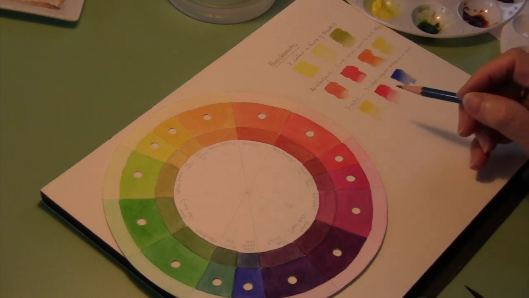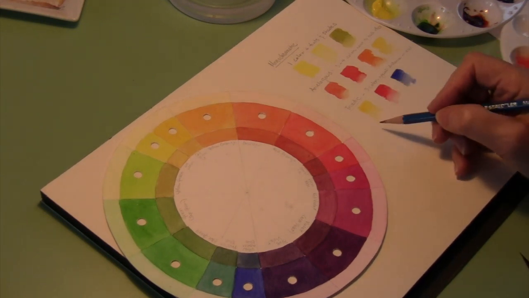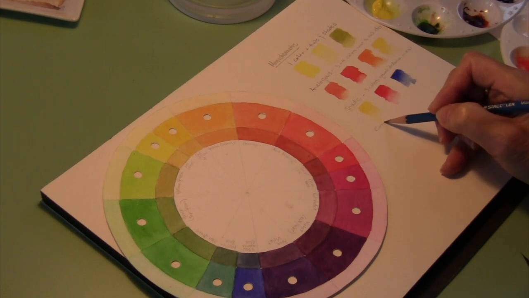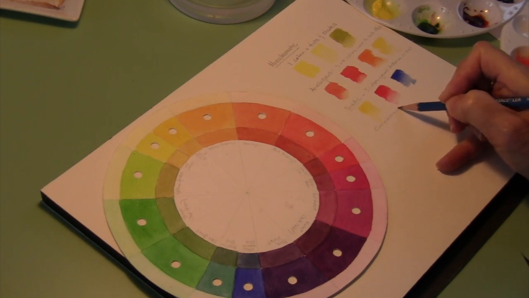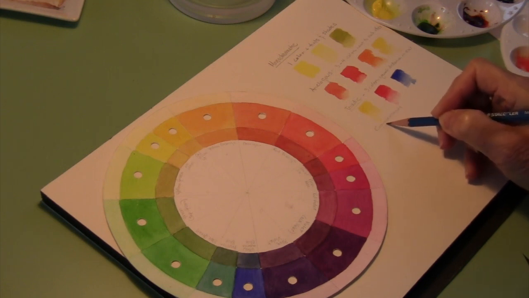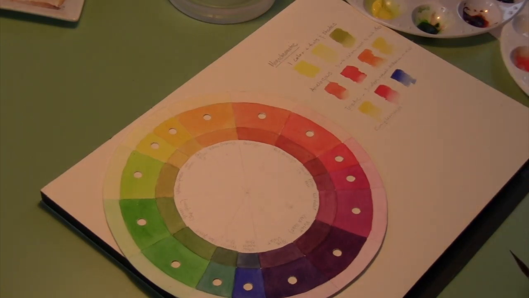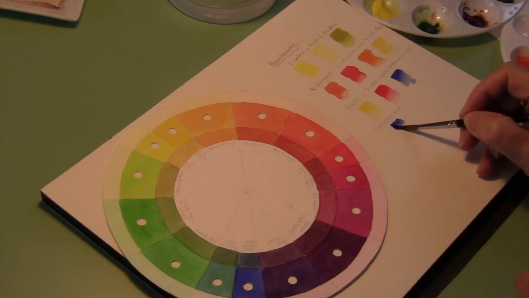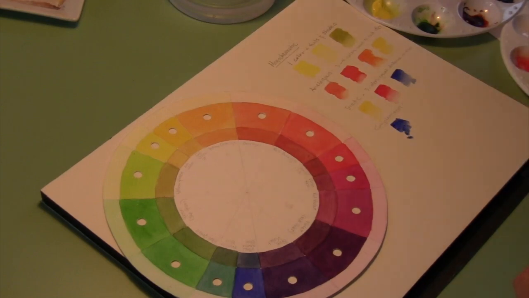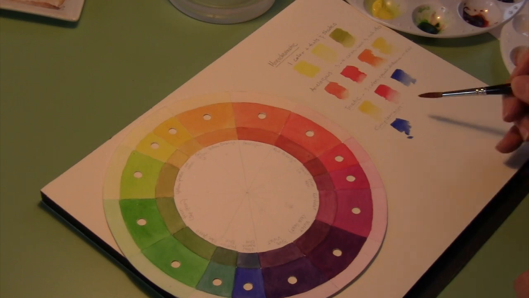The next one is complementary. Now we've talked about complementary as being a means of creating shadows without losing the richness and intensity of the color. But you can have complementary color schemes. Of course, the most famous one is Christmas, which is red and green. But you could have blue, ultramarine blue, for instance, and orange, which is the complement.